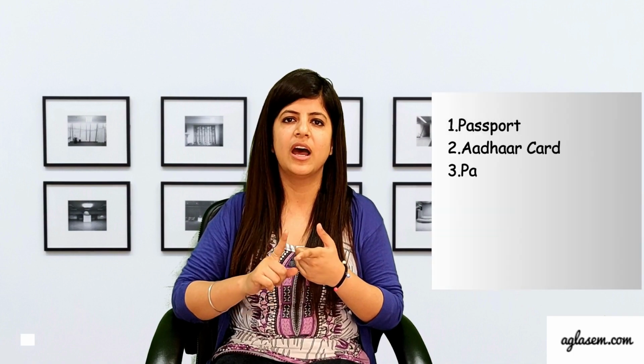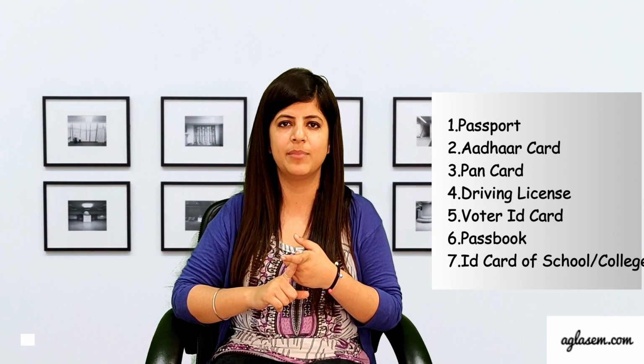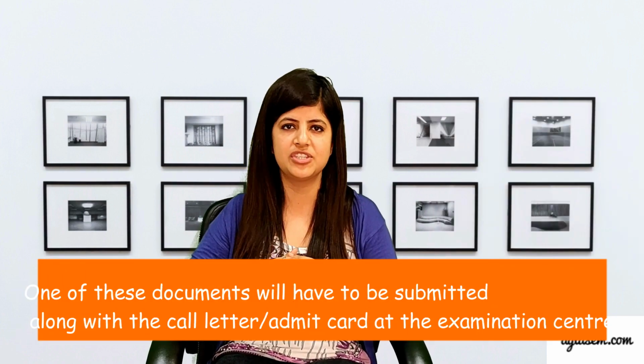Now let's see the important documents that you need to carry along with the admit card on the exam day. That are passport, Aadhaar card, PAN card, driving license, voter ID card, passbook, ID card of school or college. One of these documents will be submitted along with the call letter or the admit card at the examination center.